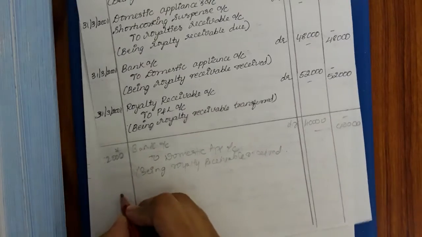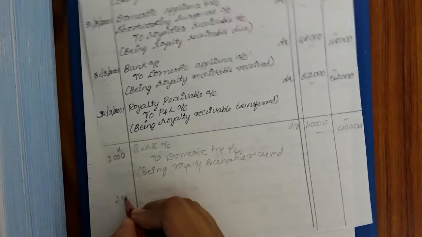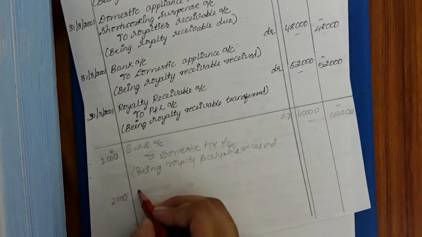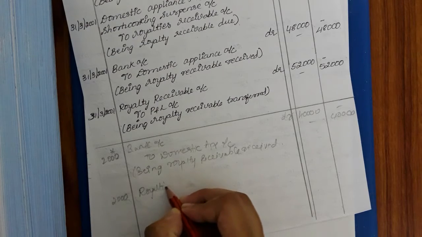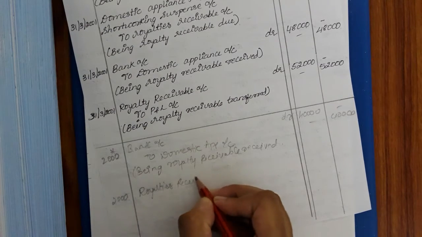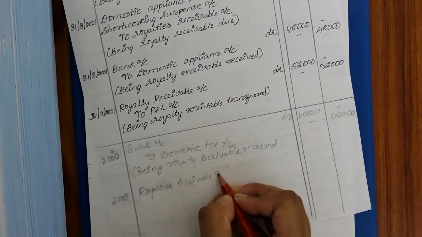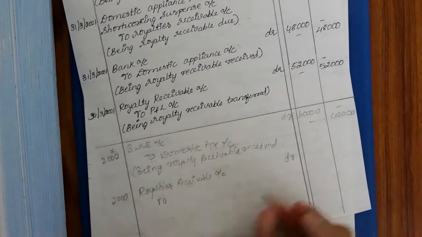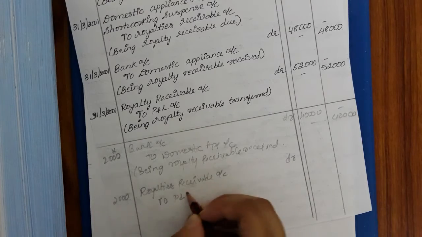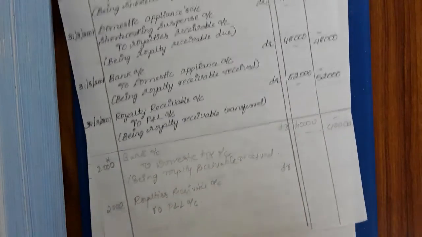The third entry is for transfer. What is the transfer entry? Royalties receivable account debit, where you are transferring to profit and loss account. So what is the actual royalty you received?